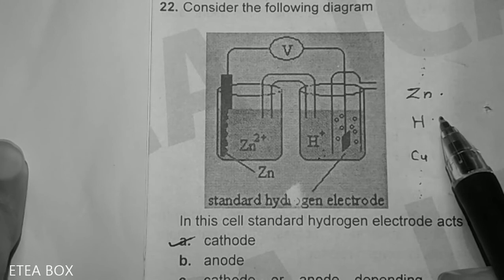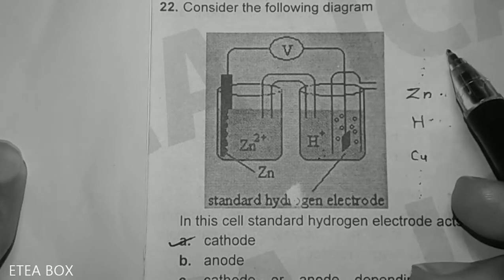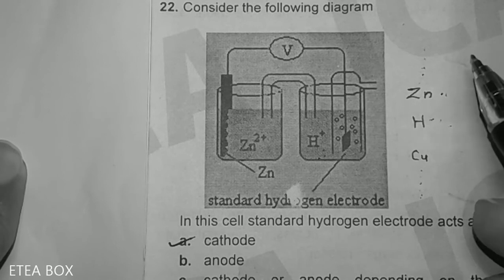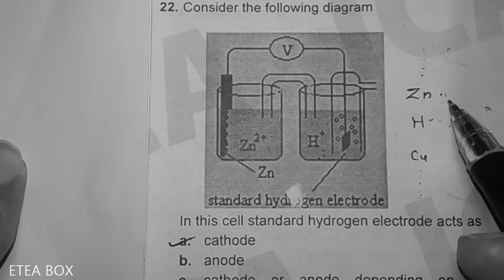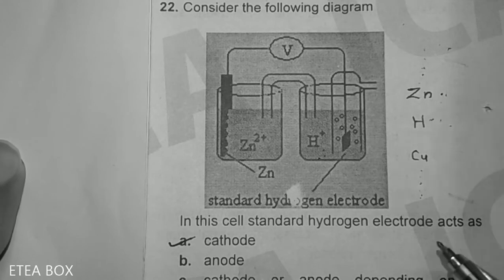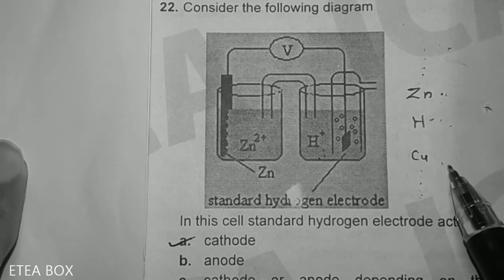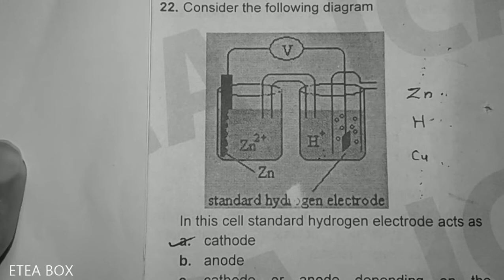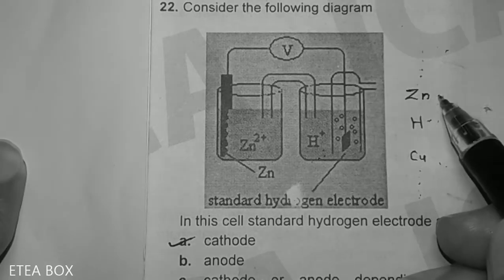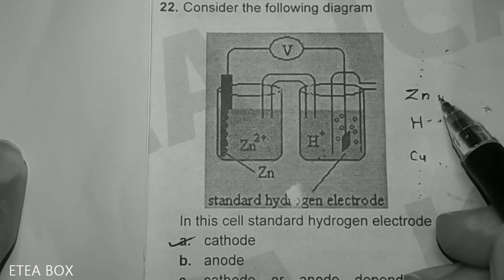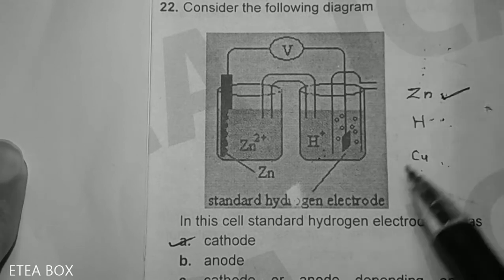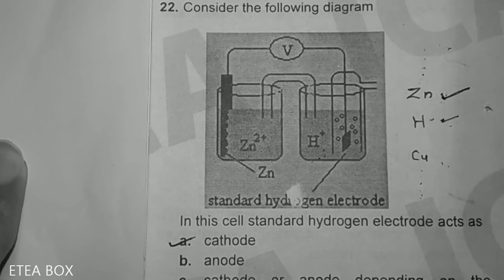Now keep one thing in your mind, that above hydrogen all the elements will act as reducing agent, which means that oxidation will occur in all the elements above hydrogen, and below hydrogen reduction will occur in all the elements, okay. Reduction will occur below hydrogen. Now look at here, two elements are given, zinc and hydrogen. Now if the zinc acts as a reducing agent, when the oxidation occurs at zinc, it means that reduction will occur at hydrogen, okay. So we know that reduction always occurs at cathode, so here SHE will act as cathode.